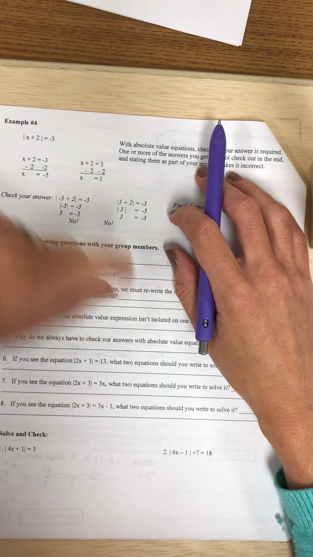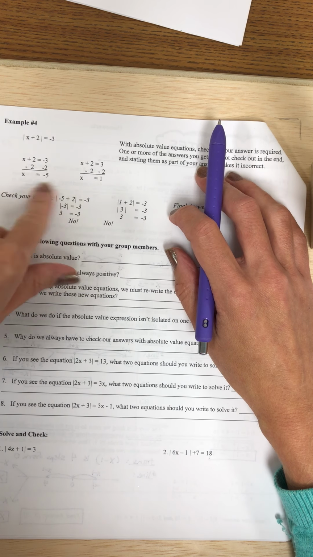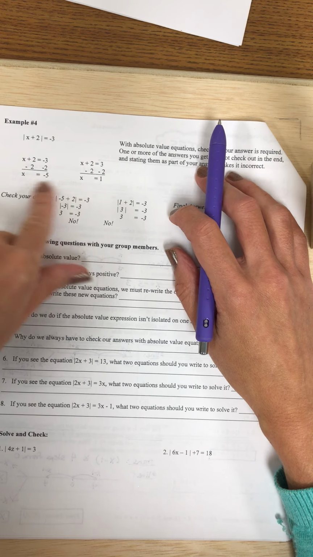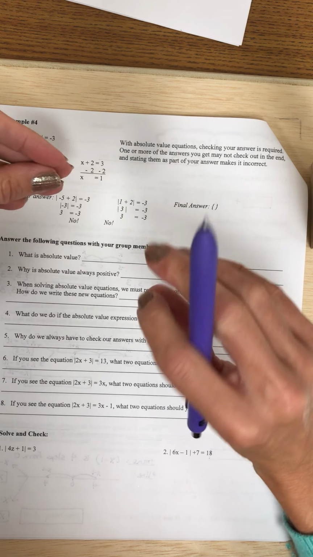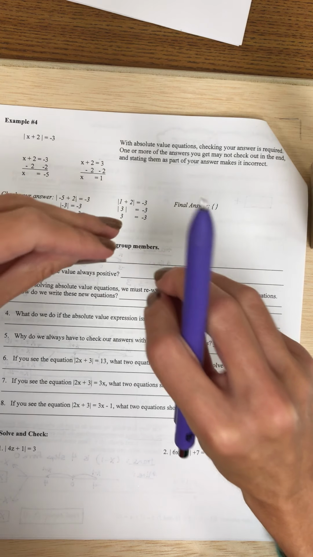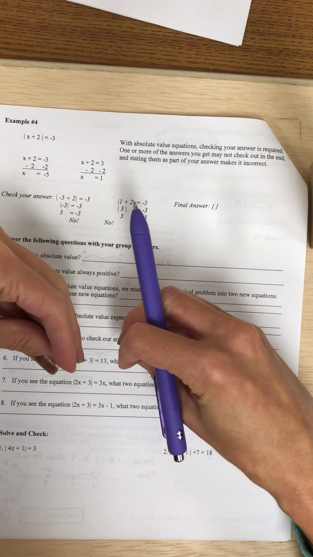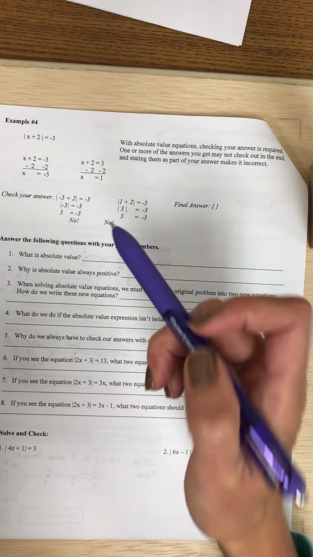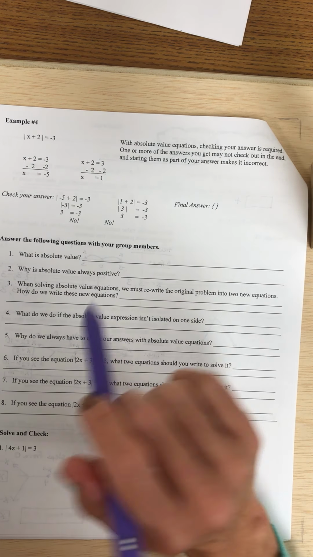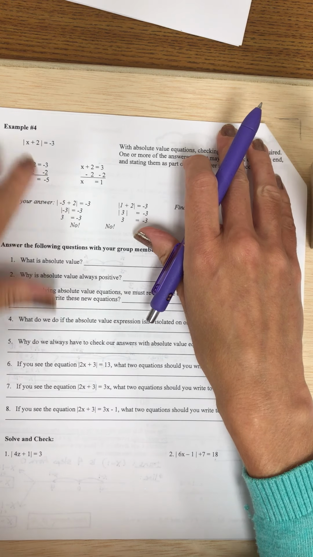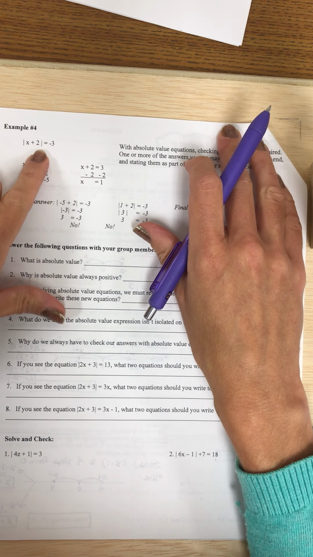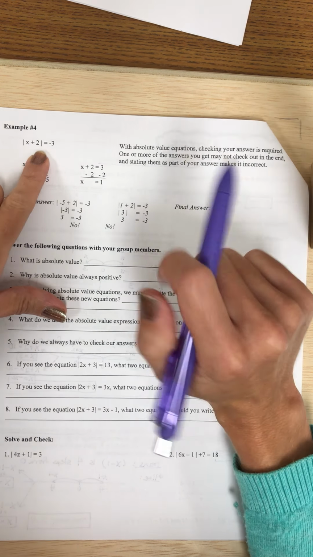It's actually required, because sometimes we'll get the answer, like it'll all make sense, we did the math right, but because it's absolute value, one or more of the answers might not actually work when you put it back in. So it's really important that you always check your answers. And I didn't do that on the previous 3 examples. Naughty me. So let's go over an example here where something doesn't work, and we'll see why.